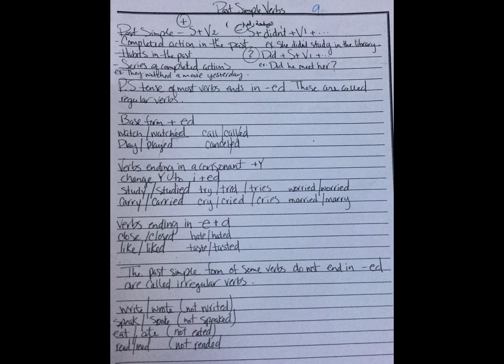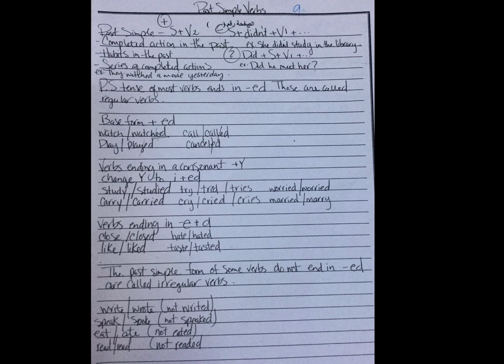We do not say writed. We do not say speaked. We do not say eated. And we do not say readed. So write becomes wrote. Speak becomes spoke. Eat becomes ate. Read becomes read. Do not forget those. These are on the exam. Take a quick look at these. I'm basically repeating them just in different examples, different words. So this is for the past simple verbs.